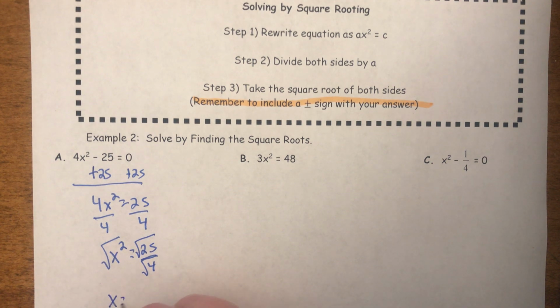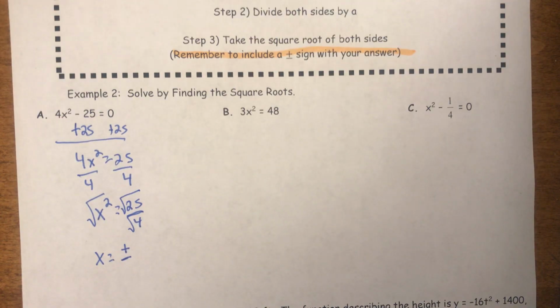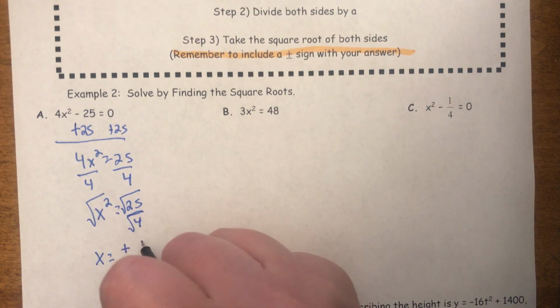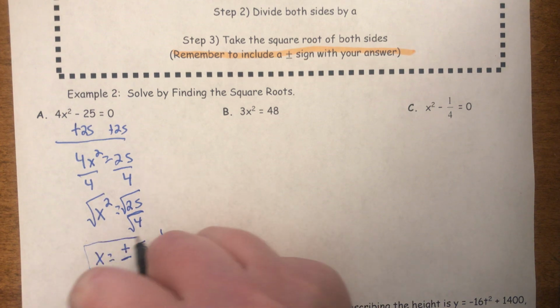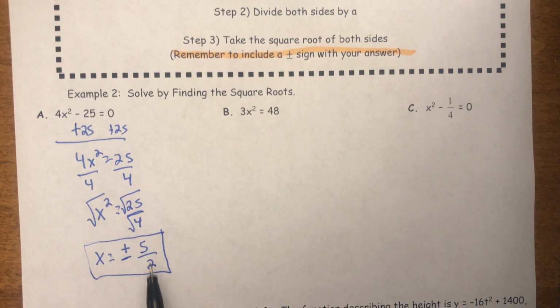Remember, when solving with squaring, we want to include the positive and negative square root, so we put that plus and minus sign in our answer. The square root of 25 is 5, the square root of 4 is 2, so we have 2 roots. The first one is at positive 5 over 2, the second one is at negative 5 over 2.